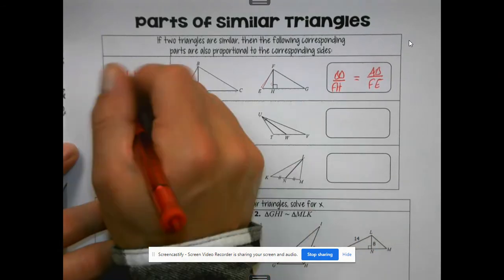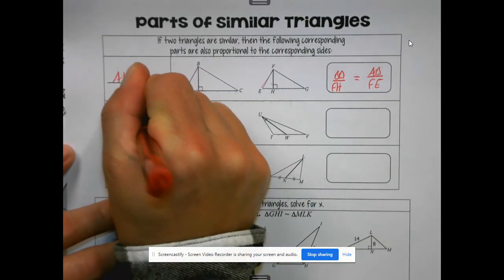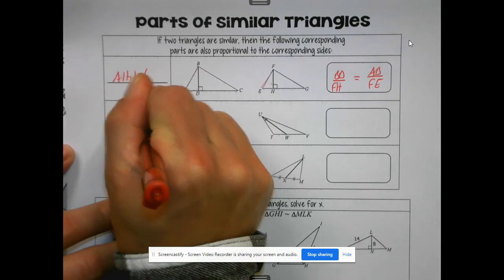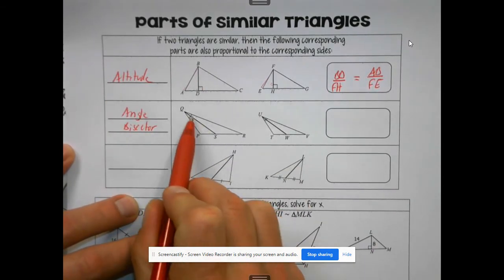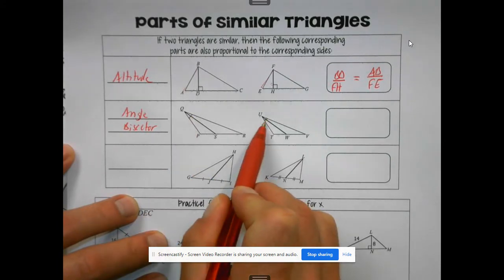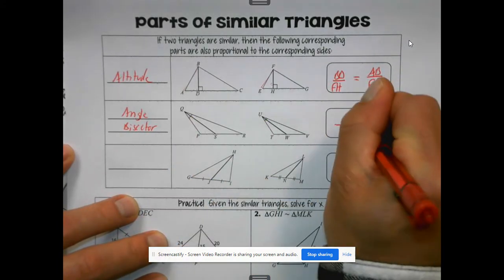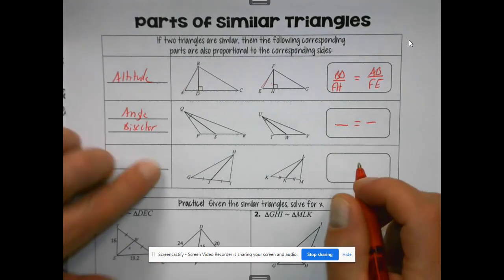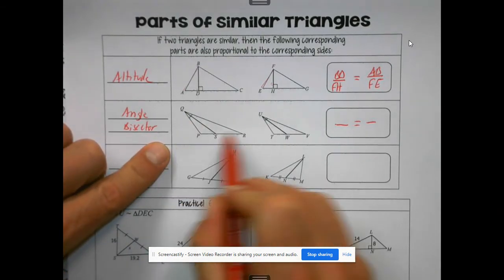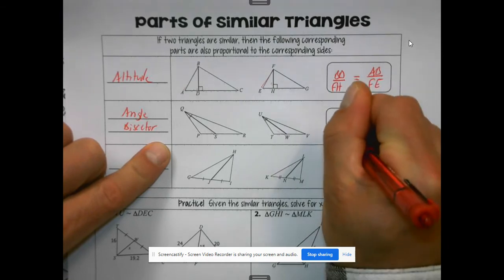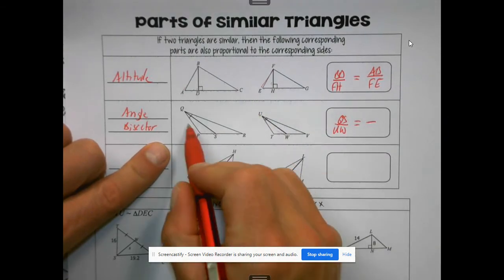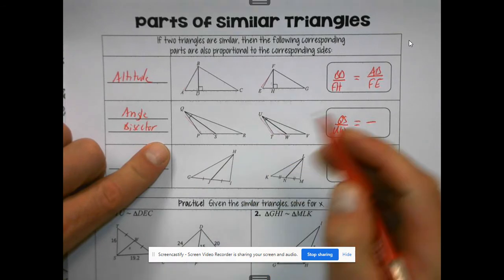The second guy is an angle bisector. We've seen many of these this year so far. Remember, an angle bisector cuts an angle in half. So this angle right here is cut in half. This angle right here is cut in half. And once again, that allows us to set up a proportion. For example, I can say this bisector QS over this bisector UW is equal to this side QP over this side UT.